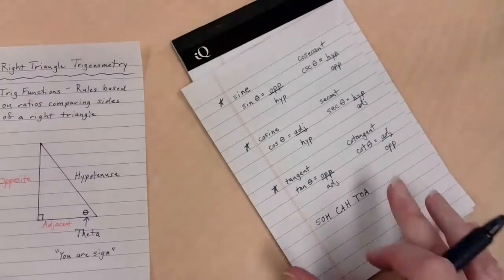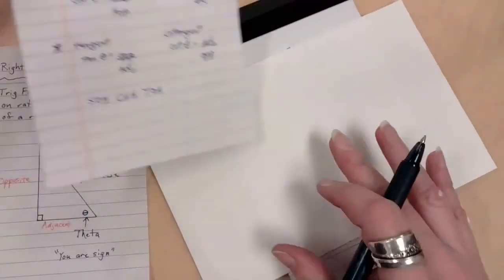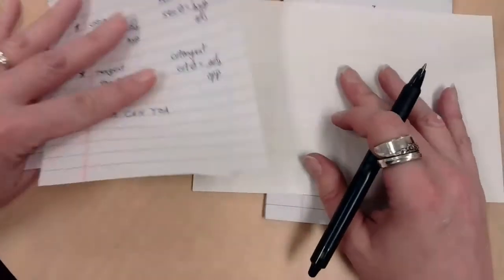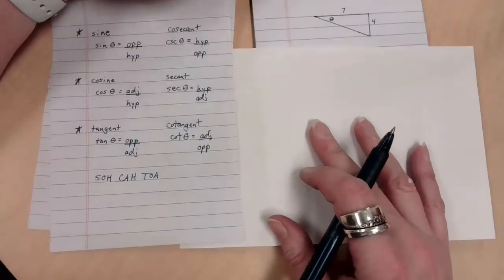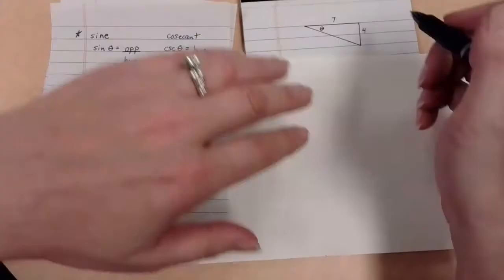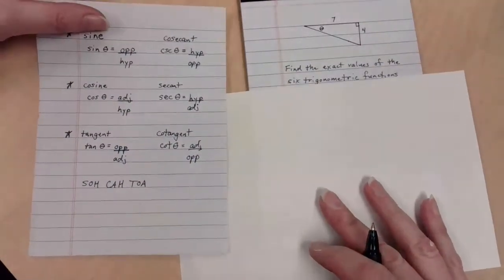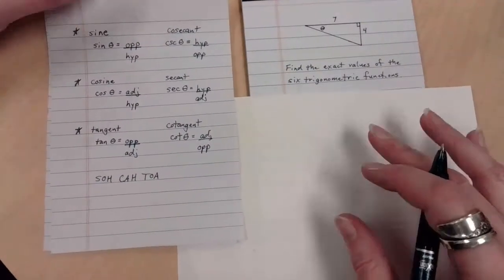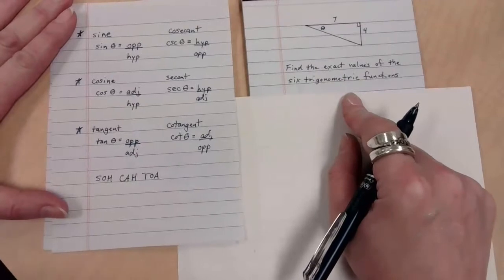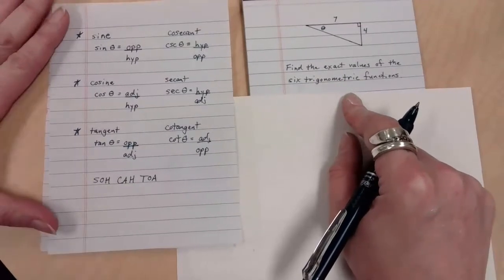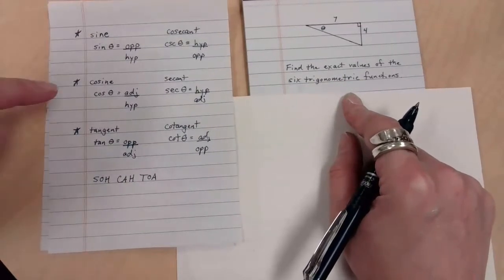All right, so what are we going to do with this mess? Well, let's keep these guys where we can see them. And, oh, look, it's another triangle. And, hey, it's a right triangle. And the directions for this triangle say, find the exact values of the 6 trigonometric functions. Okay, we know what the 6 trig functions are.